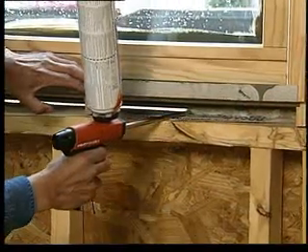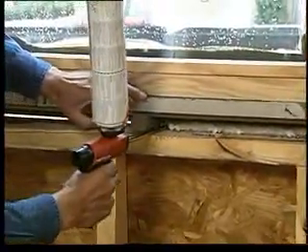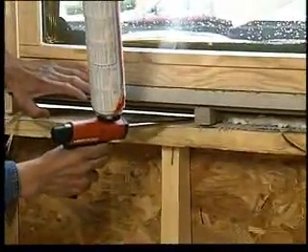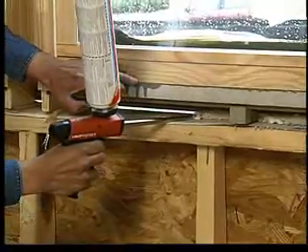To apply urethane foam, follow the directions on the label. Place the nozzle over one end of the gap and then squeeze the trigger while dragging the nozzle across the gap. Because this material will expand, do not overfill the gap.